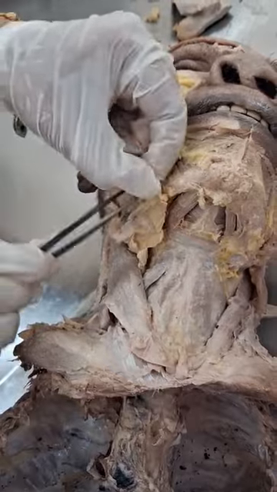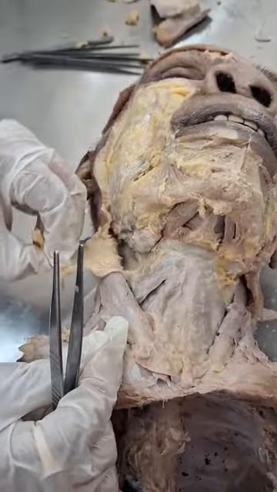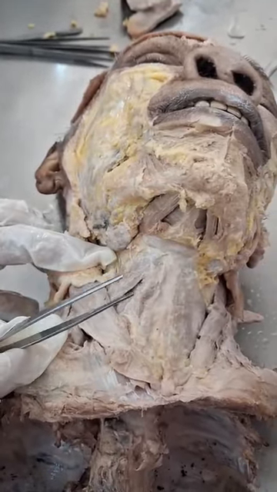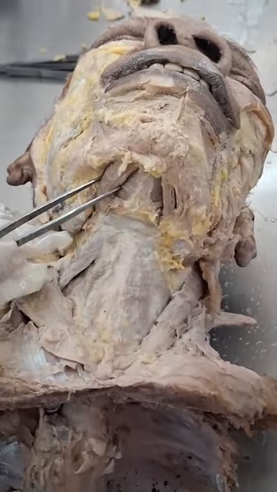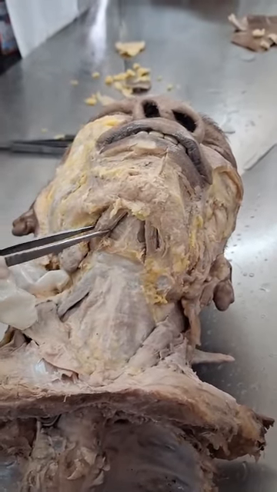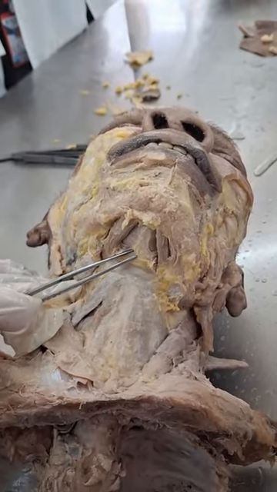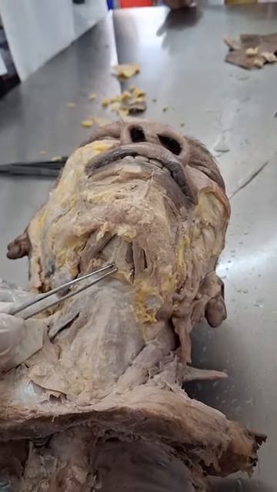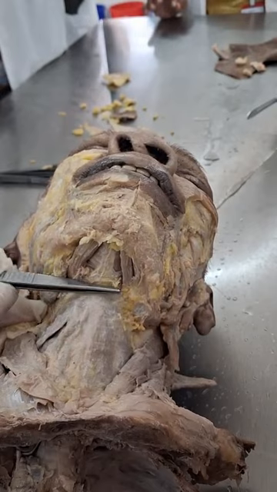So here you can see the platysma. If you reflect this platysma, or you can just remove it, you should be able to see two important triangles just below the chin. One is known as the submental triangle, which is bounded by the two anterior bellies of the digastric muscles, and you can see the floor is formed by the mylohyoid muscle. So it is a nice bipinnate muscle. You can see this is the midline raphe, and these are the two anterior bellies. This is the chin. This is the hyoid bone.